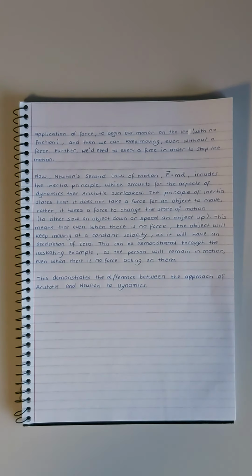However, if you look at Newton's second law of motion, F is equal to mass times acceleration, this includes the inertia principle, which accounts for the aspects of dynamics that Aristotle overlooked. The principle of inertia states that it does not take a force for an object to move. Rather, it takes a force to change the state of motion, so to either slow an object down or speed an object up. This means that even when there is no force, the object will keep moving at a constant velocity, as it will have an acceleration of 0.